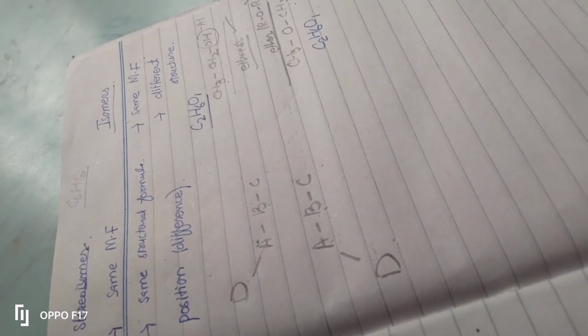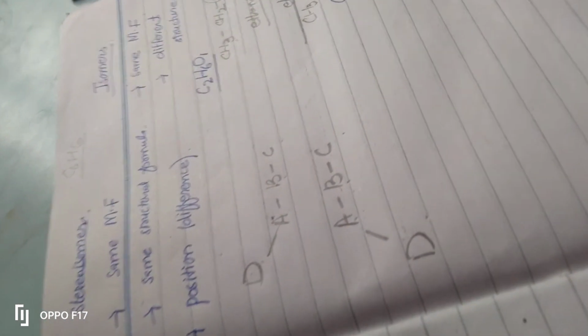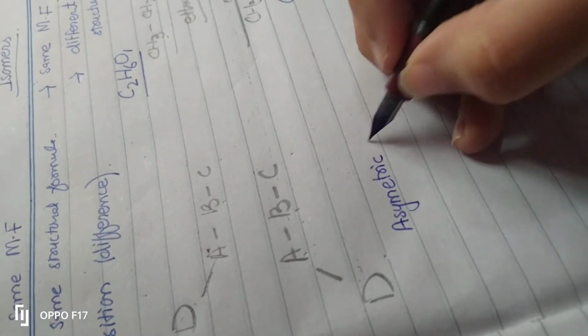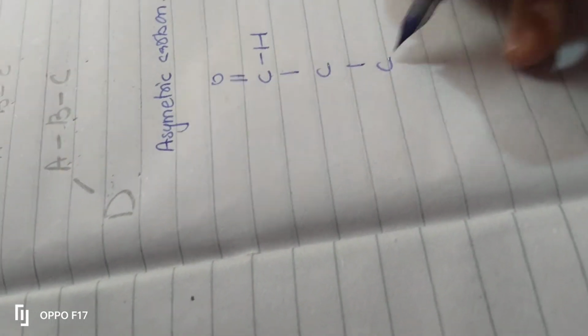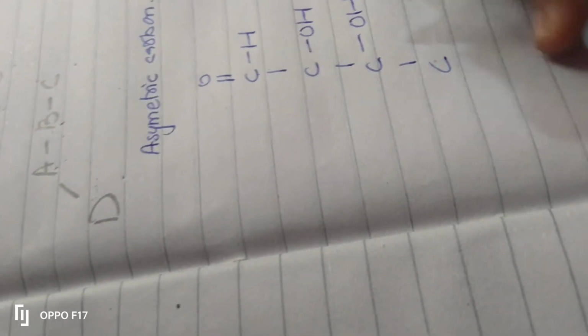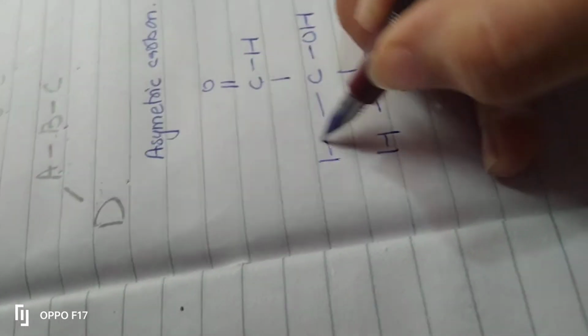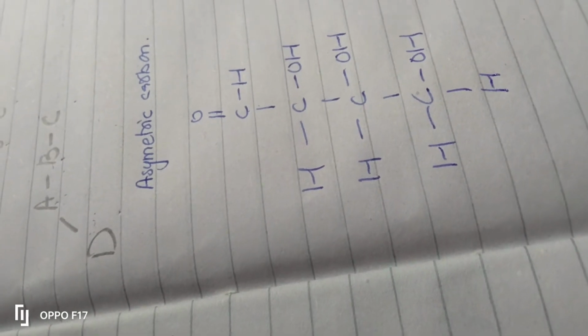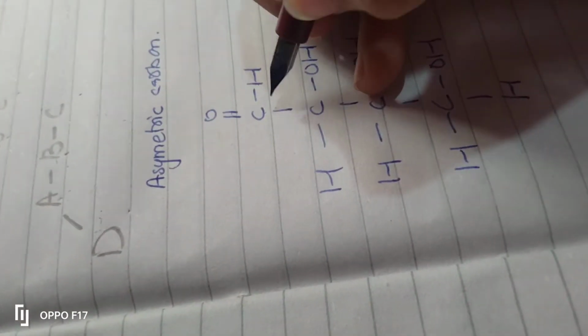Okay, now let's talk about asymmetric carbon. For example, I'm just drawing it, it's not an actual compound. I have this compound.